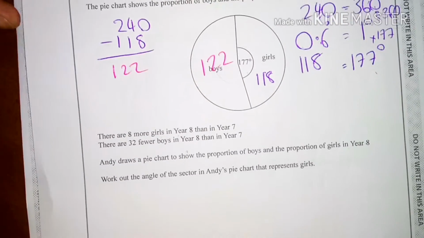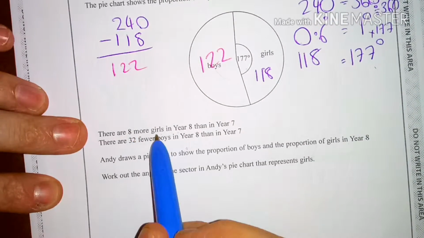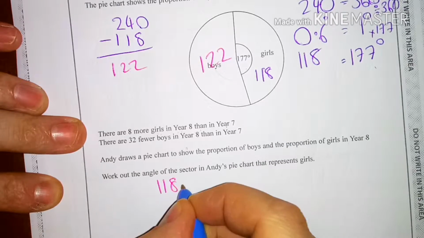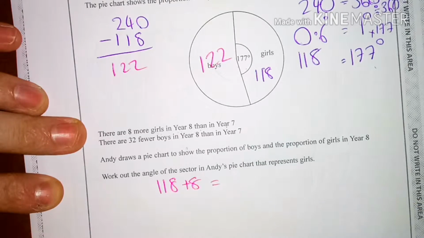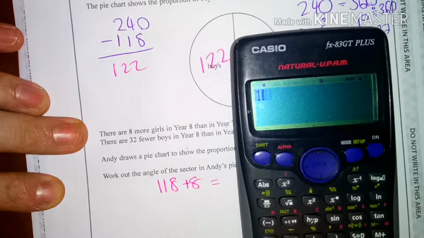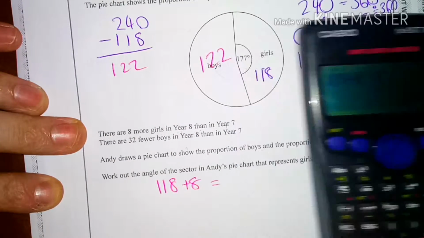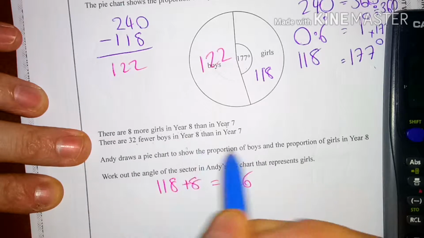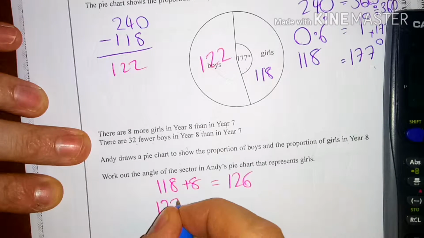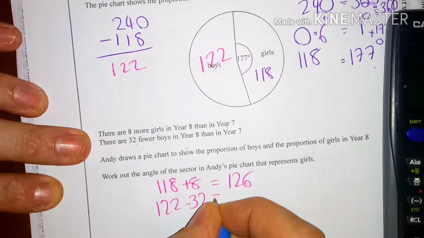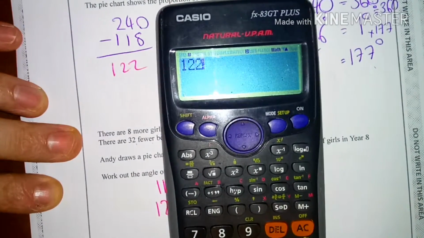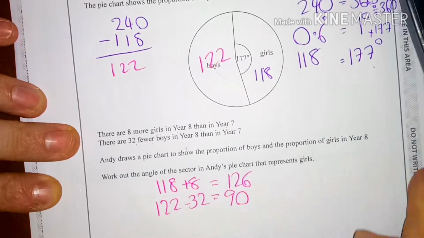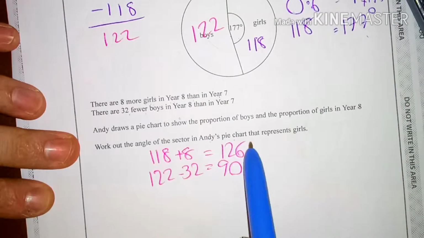Okay, so there are 8 more girls in Year 8 than Year 7, so if there's 118, we need to add 8, which is 118 plus 8, which is 126. There are 32 fewer boys. We know there's 122, so I need to minus 32, which is 90. Okay. Work out the angle of the sector of Andy's pie chart.